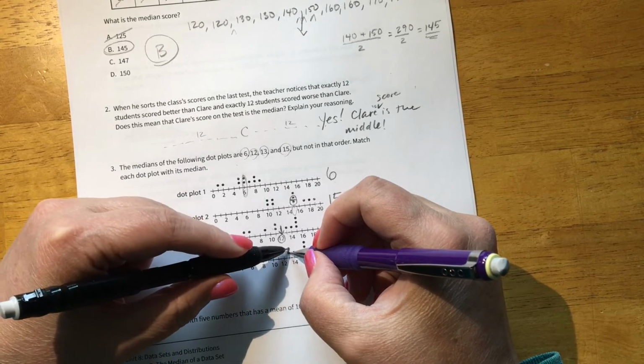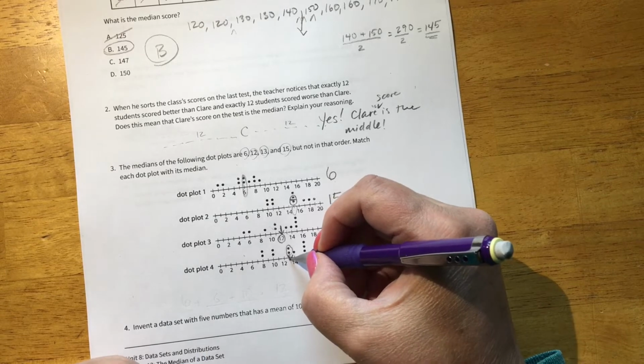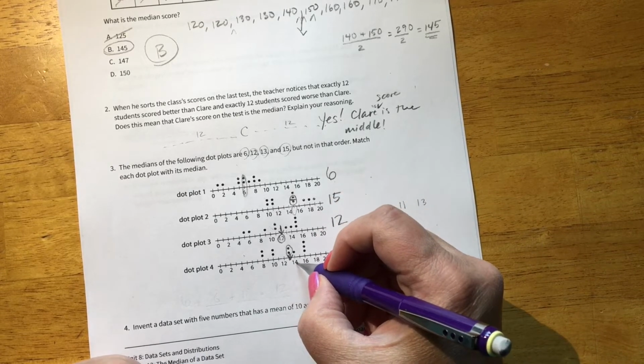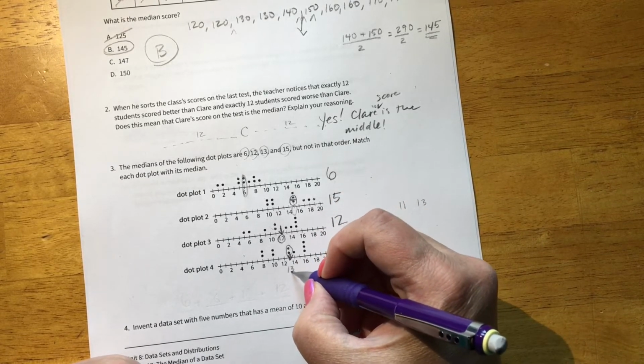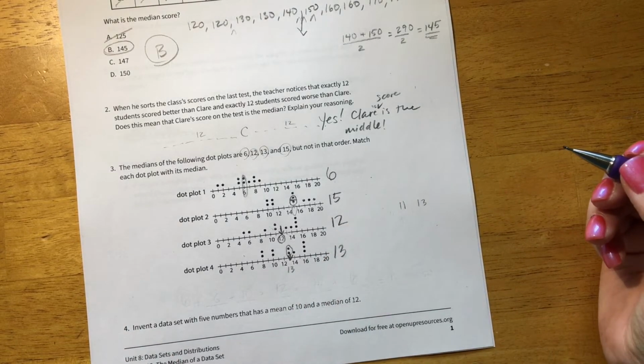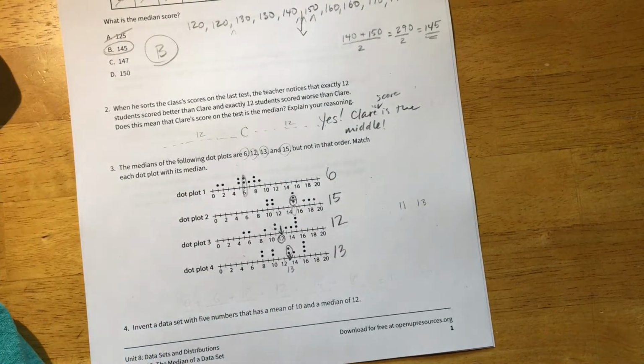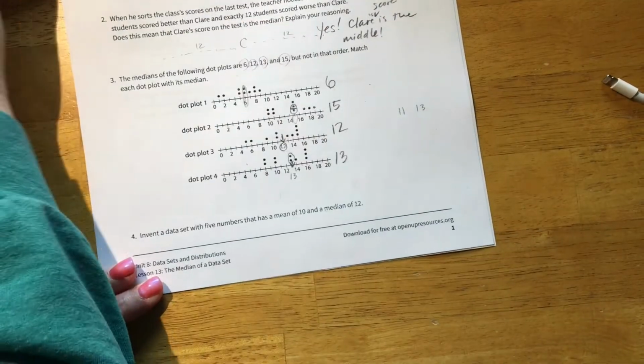We have 2 middles once again. These 2 middles belong to what number? Well, halfway between 12 and 14 would be 13. So yes, we were right. 13 is the median for dot plot number 4. Okay? Very, very good.